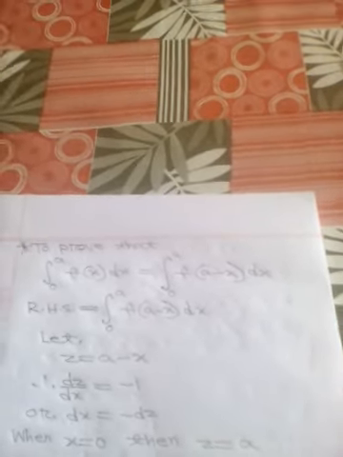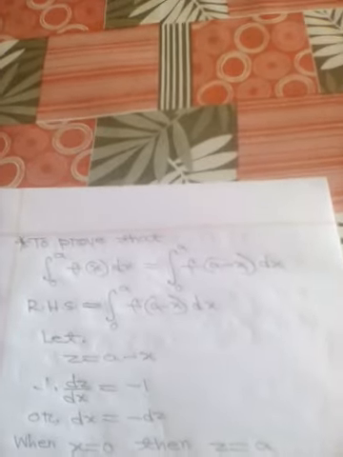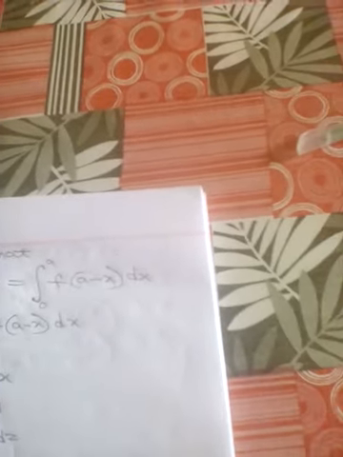I am going to show you a common property of a definite integral, a definite integral which has limiting value. To prove that integral 0 to a f of x dx equals integral 0 to a f of a minus x dx.